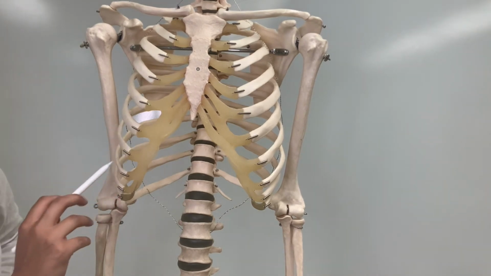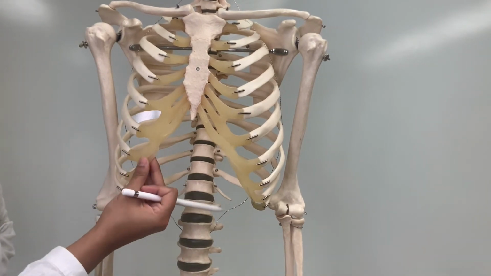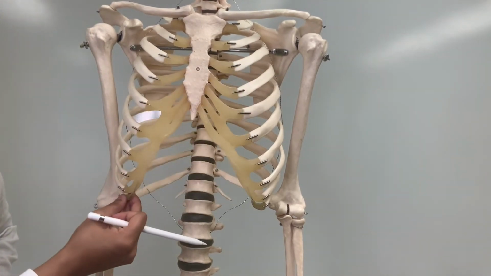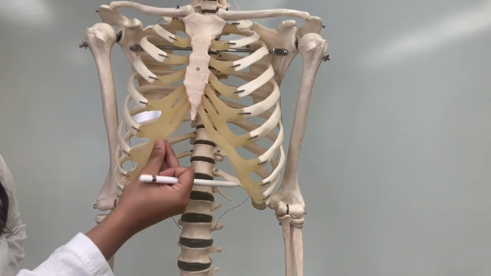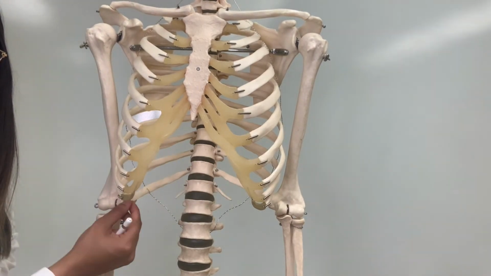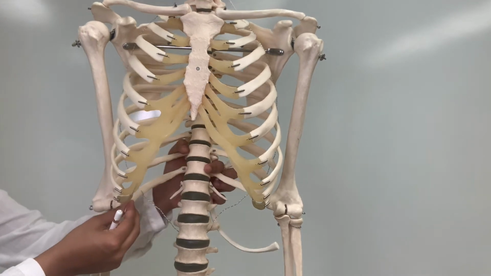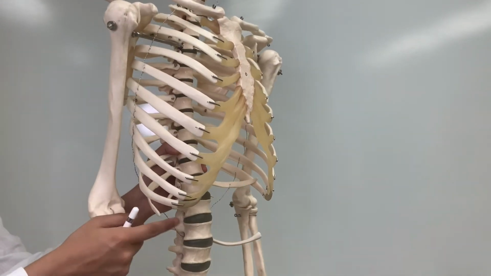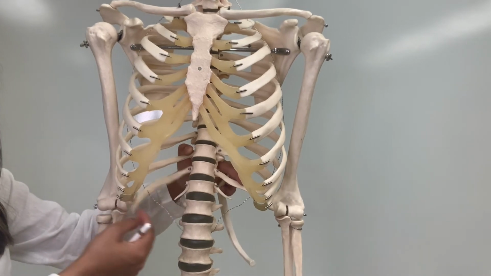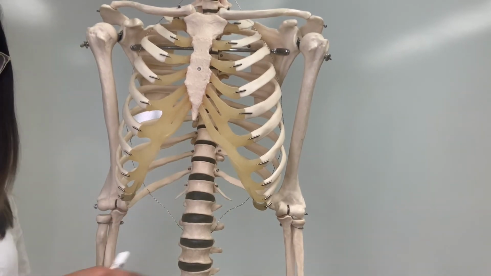And then you have your false ribs, which attach to a bigger cartilage to attach to the sternum, so they don't have their own cartilage. And then you have your floating ribs. As you can see, this rib right here doesn't really have a cartilage. It's just kind of floating. This little one too. So these would be your floating ribs.